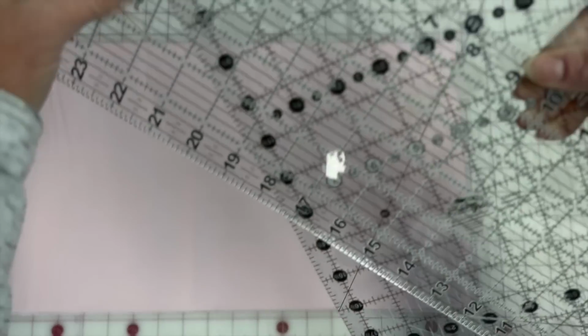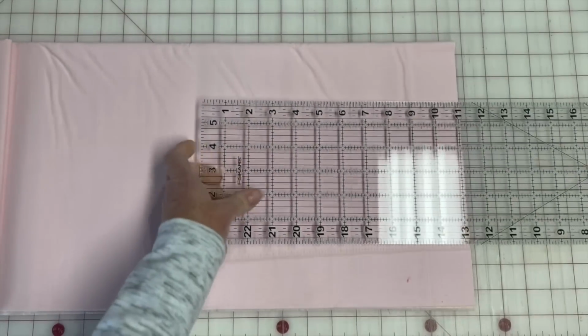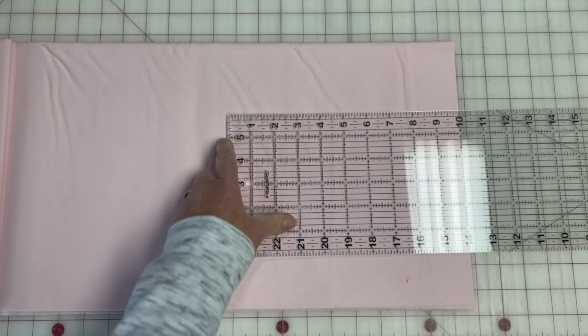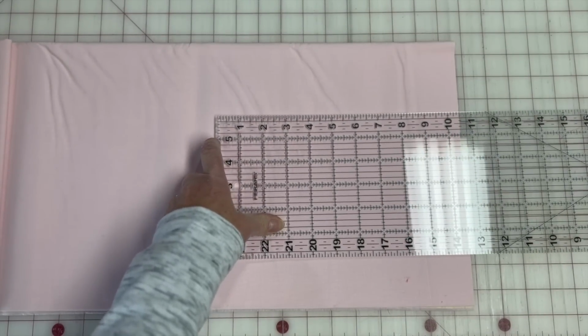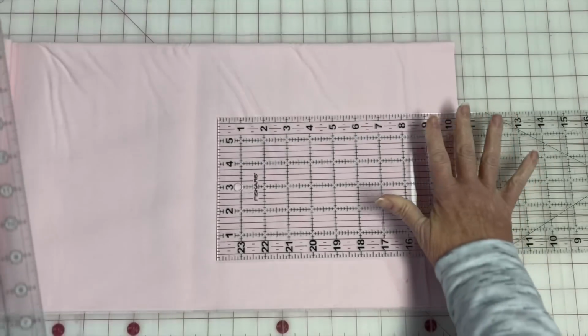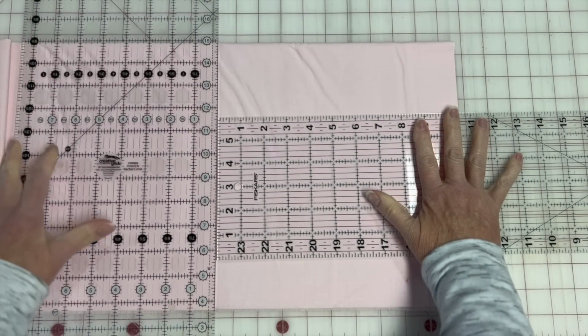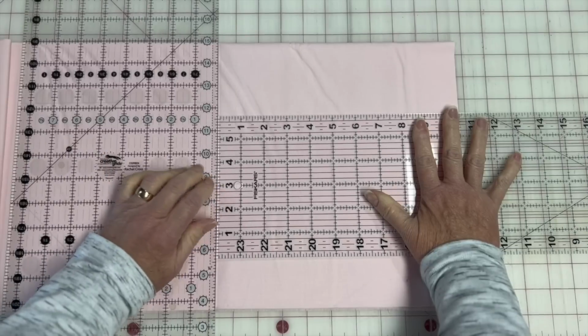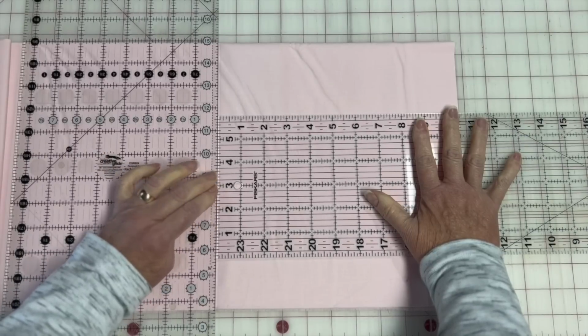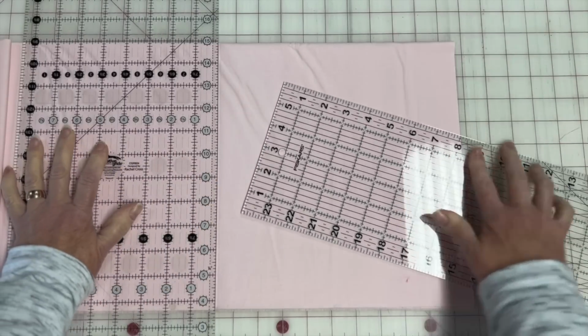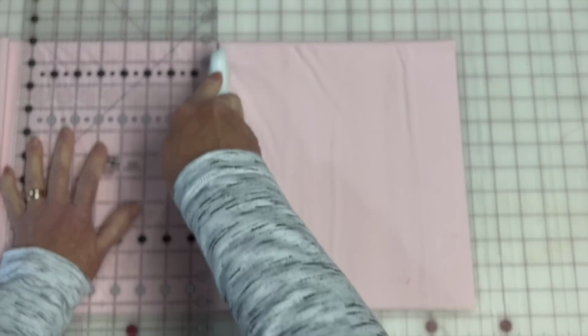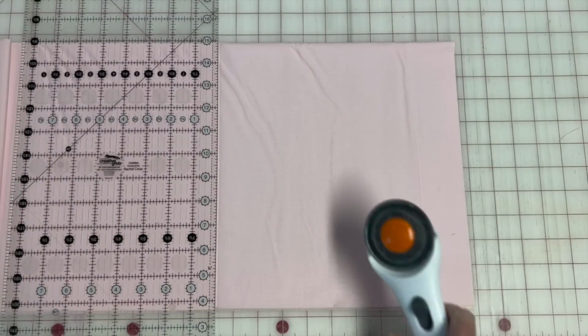If I don't have a fancy square ruler, I can use one ruler to line up on the 10.5-inch mark, and I'm sorry about the glare, and then use the other ruler to again push up next to the end of this ruler and cut my 10.5-inch strip.